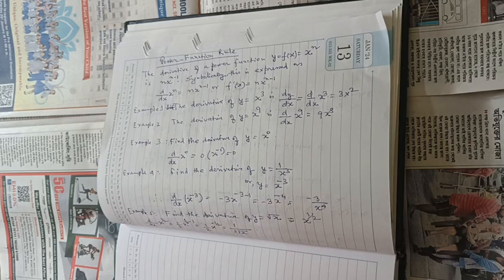Example 4, find the derivative of y is equal to 1 by x cube, or y is equal to x to the power minus 3, therefore d/dx x to the power minus 3 is equal to minus 3 x to the power minus 3 minus 1 is equal to minus 3 x to the power minus 4 is equal to minus 3 divided by x to the power 4.